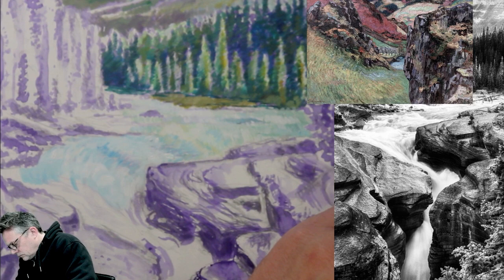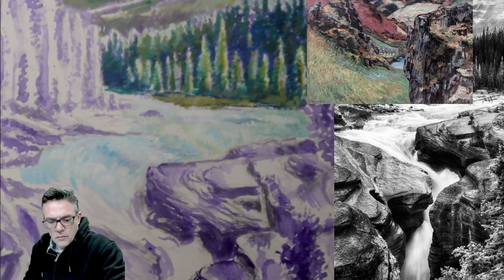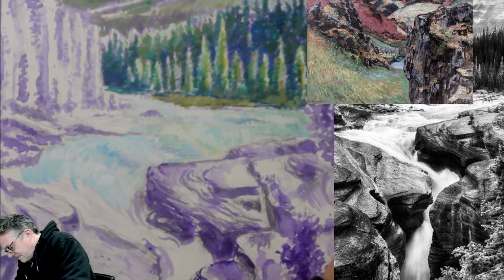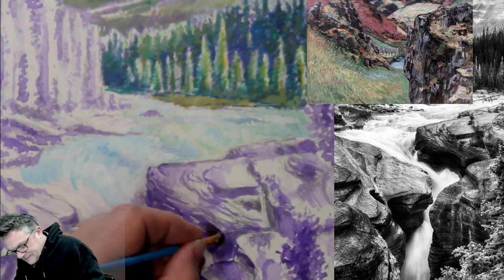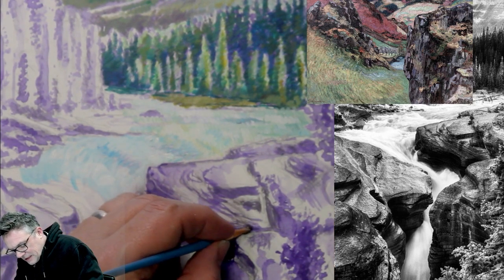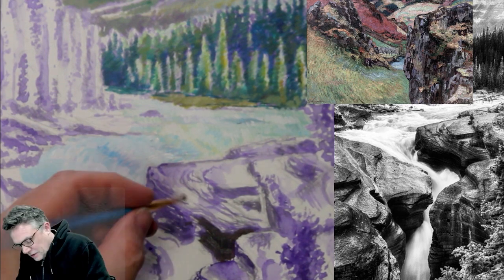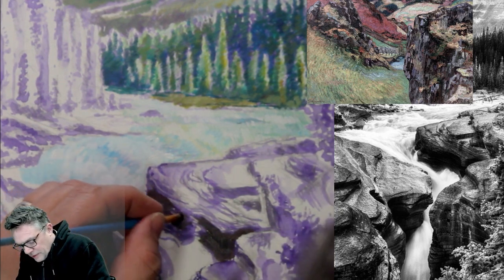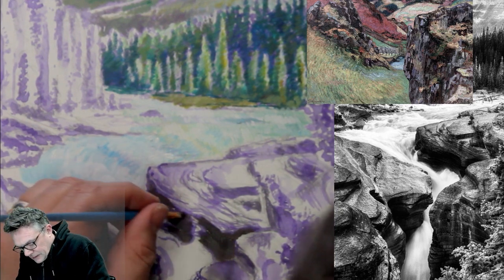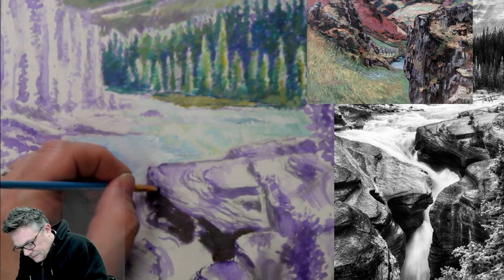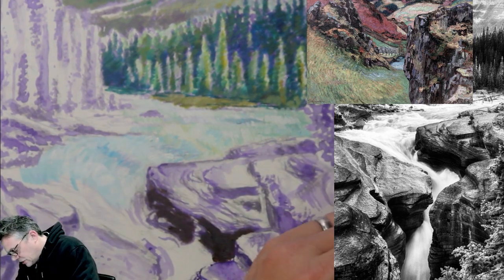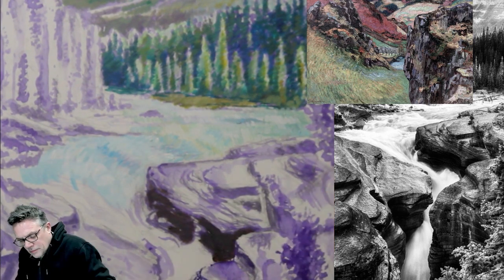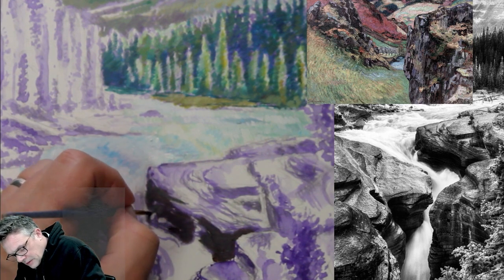Some people work from a phone as well. Because it's nice with the phone, you can zoom in quite close to what you're doing, to have a look at some of the detail. So here, going against what I often do, I've used a little bit of burnt umber and a little bit of blue and a touch this time of black, so I can get right into the deeper tones.